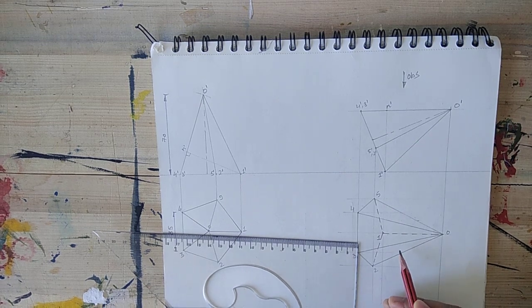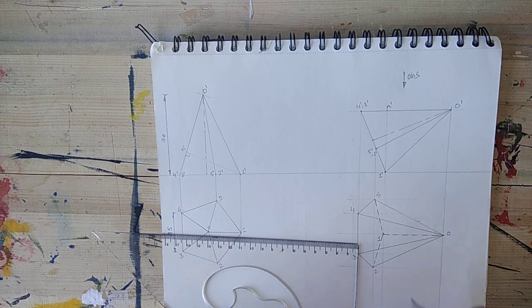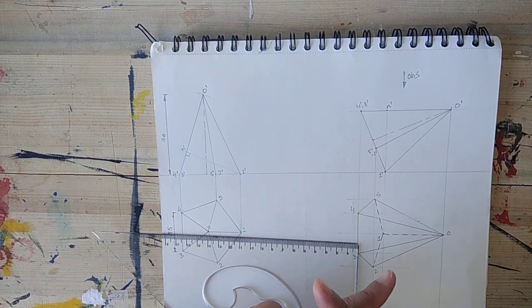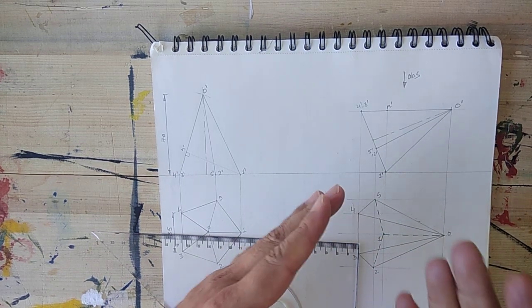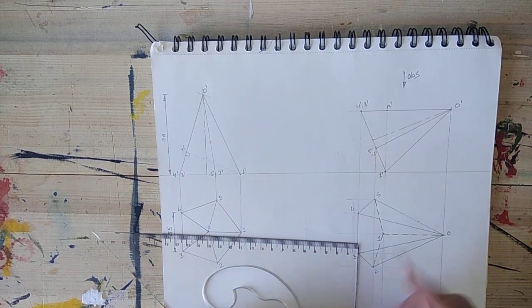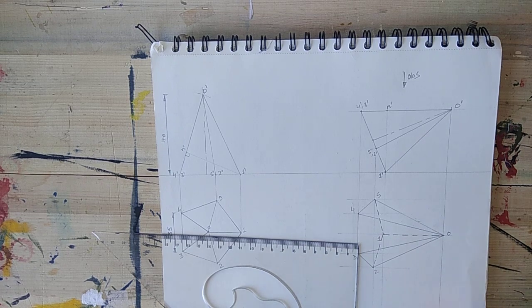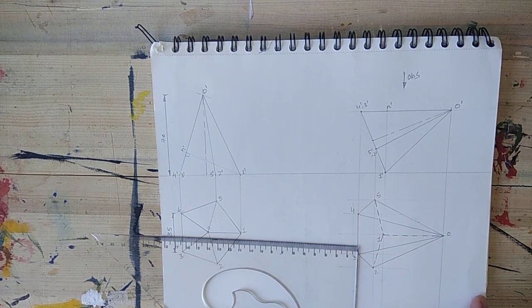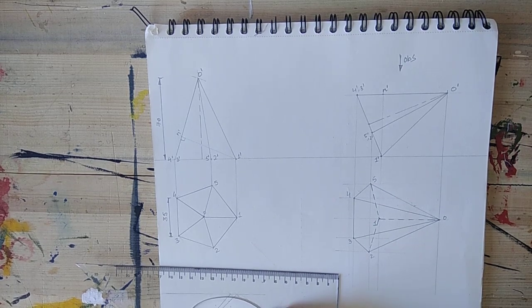And class, always remember one concept in the projection of solid: no two hidden lines intersect each other. No two hidden lines intersect each other, or no two object lines will intersect each other. They will meet at one point, but they never cross each other. So this is class your top view.